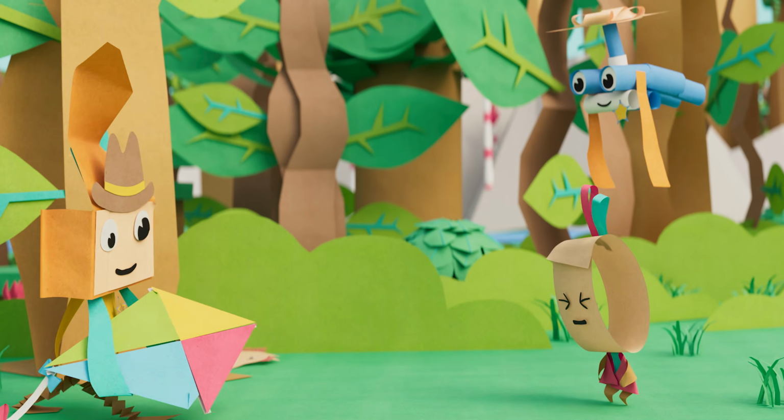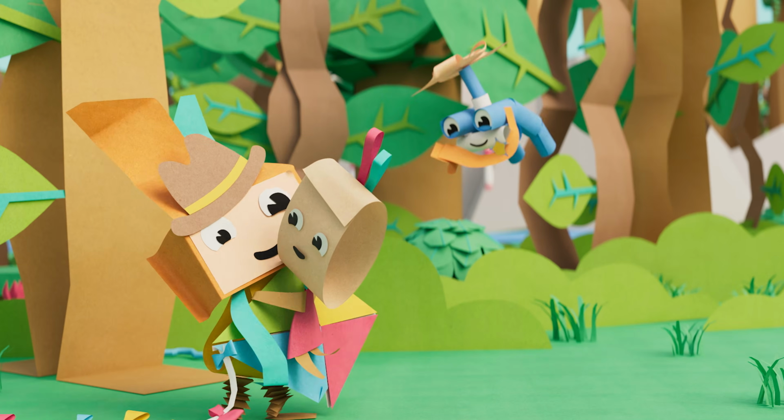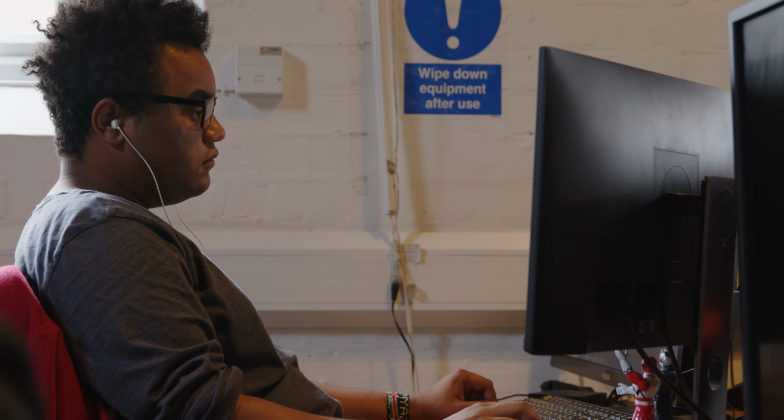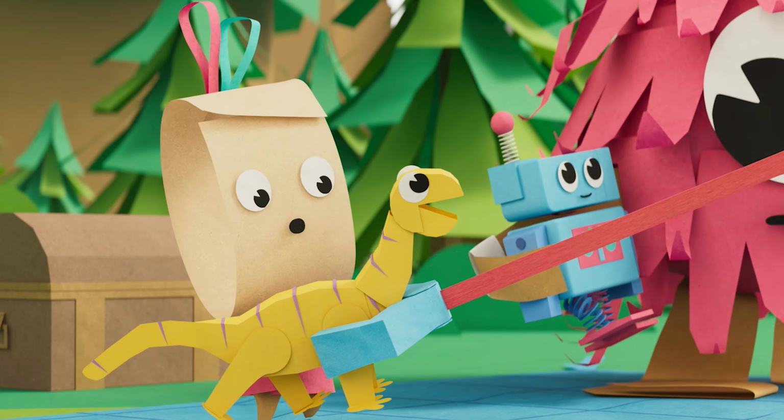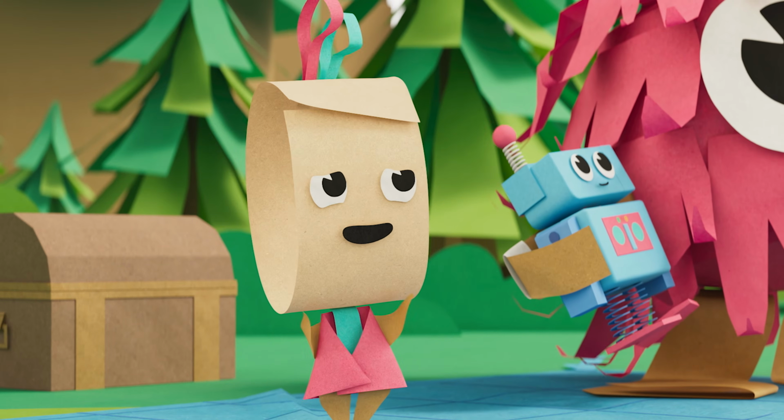I enjoy animating Hooper or Mei Mei. With these characters, you can get so many emotions and really express and really push poses and stuff like that. And there's just something unique about that than animating a human character or anything like that.